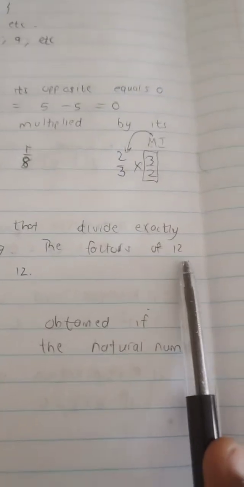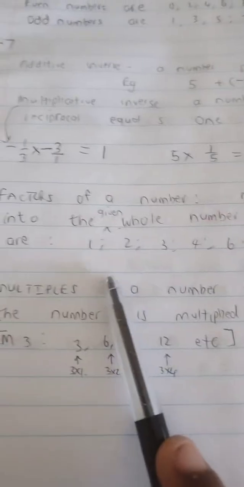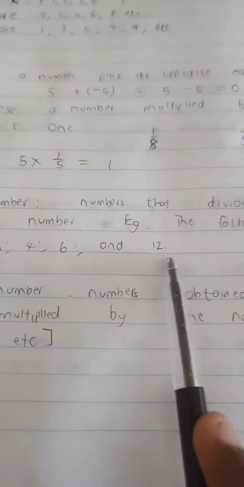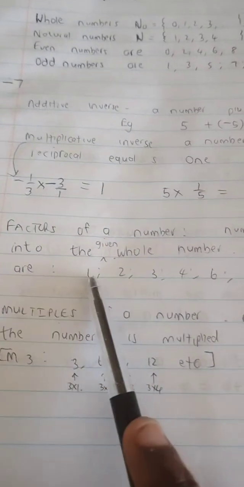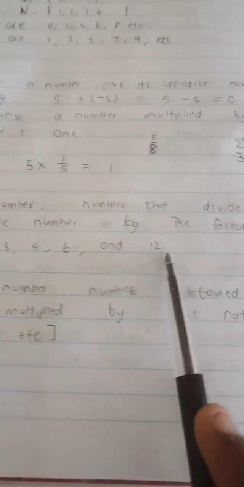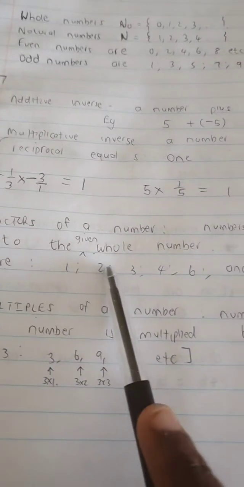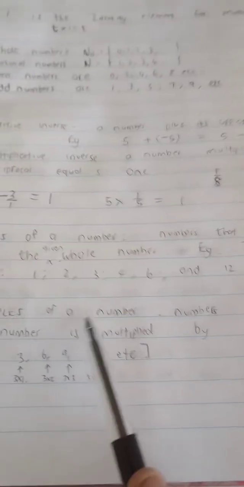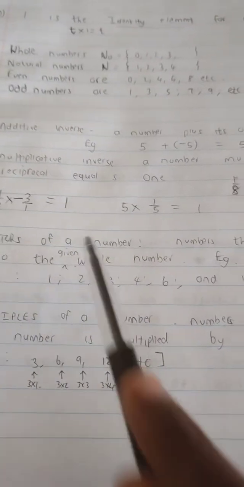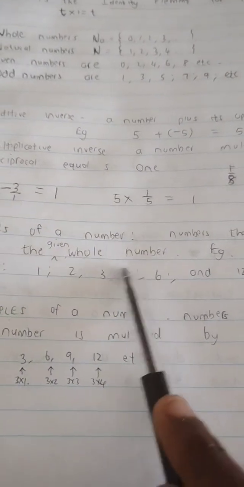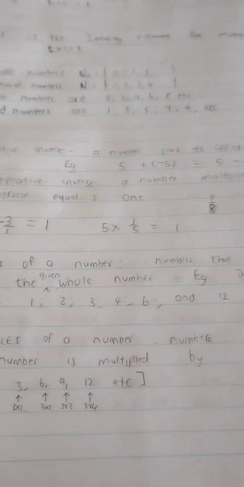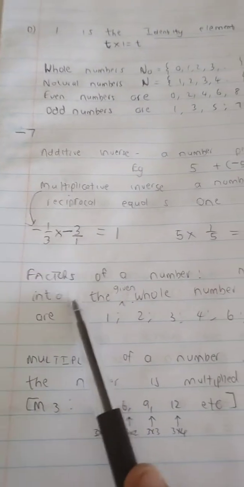So for instance, the factors of 12, the numbers that fit into 12 without leaving a remainder, are 1, 2, 3, 4, 6, and 12. You see, these numbers fit perfectly into 12 and don't leave a remainder. How many times does 1 fit in? 1 fits in 12 times. How many times does 2 fit in? 2 fits in 6 times. How many times does 3 fit in exactly into 12? It fits in 4 times. So these are numbers that fit in exactly into another number. That's what a factor is.